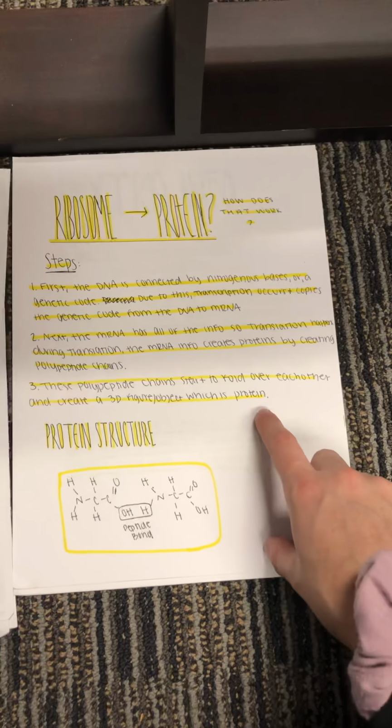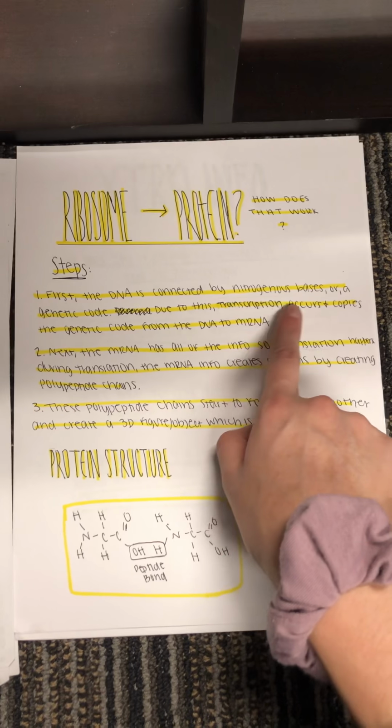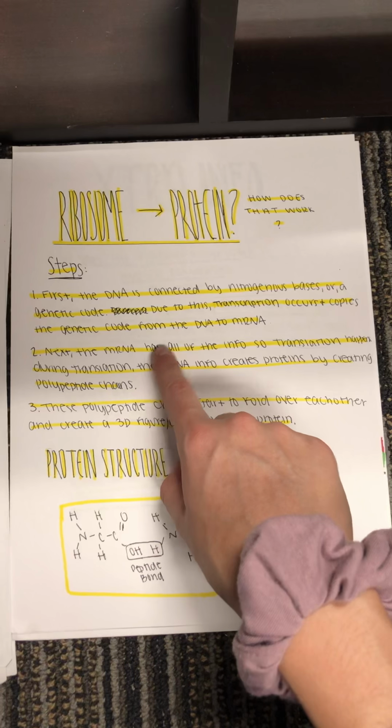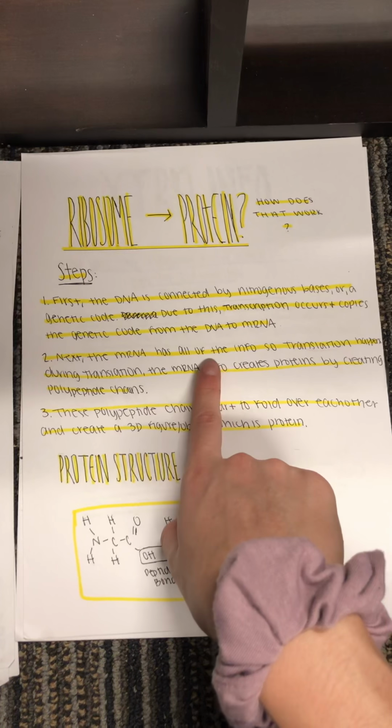Okay, so ribosome to protein, how does this happen? It's kind of like a summary, so an overview. First, the DNA is connected by a nitrogenous base or genetic code. Due to this, transcription occurs and copies the genetic code from DNA to mRNA. Next, the mRNA has all of the info, so translation happens.